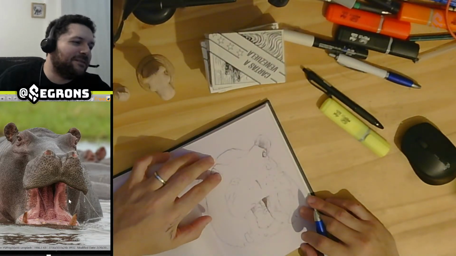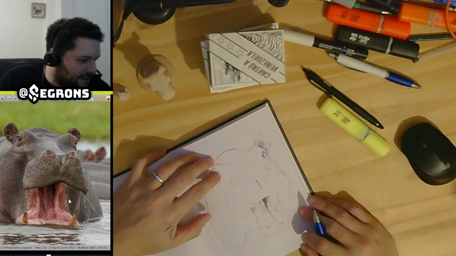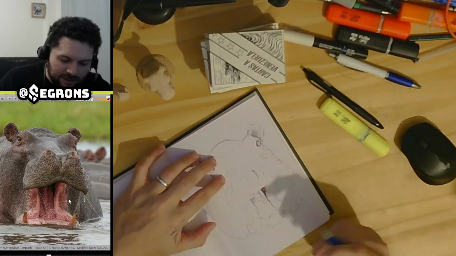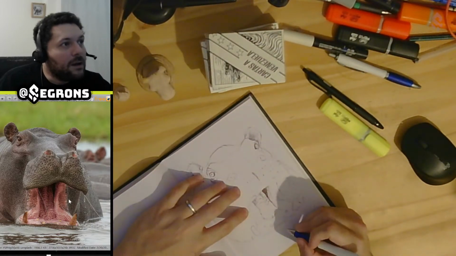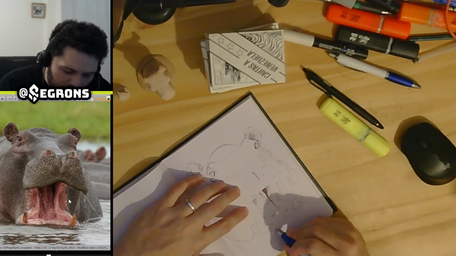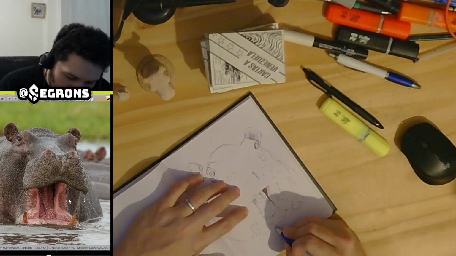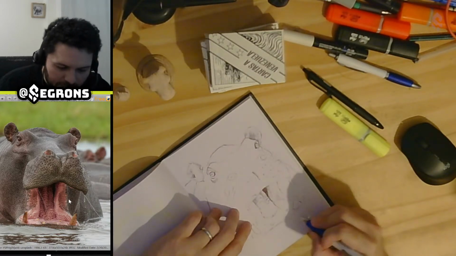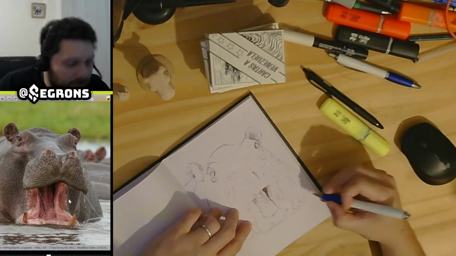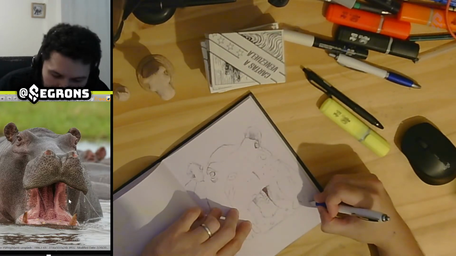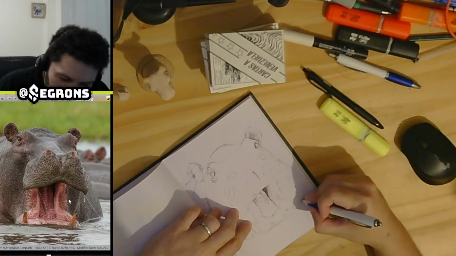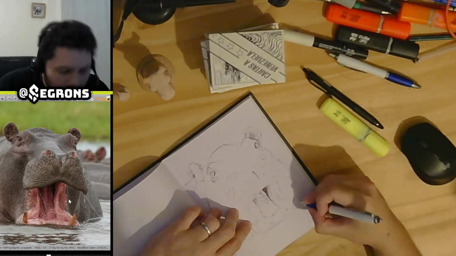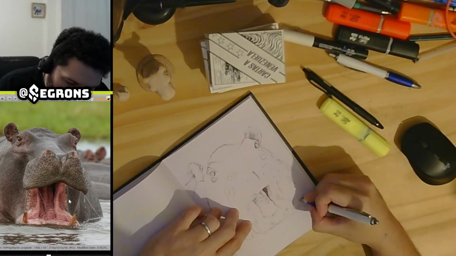I didn't notice before, but this hippo looks like it's gasping. Like, oh my god. Did she really say that? Oh god. How dare she? Or how dare he? Whatever. Kind of funny. A little bit of a silly thing there.